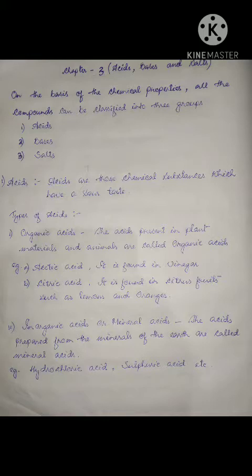The second type of acid is inorganic acid, and it is also known as mineral acids. The acids prepared from the minerals of the earth are called mineral acids. For example, hydrochloric acid, sulfuric acid, etc.